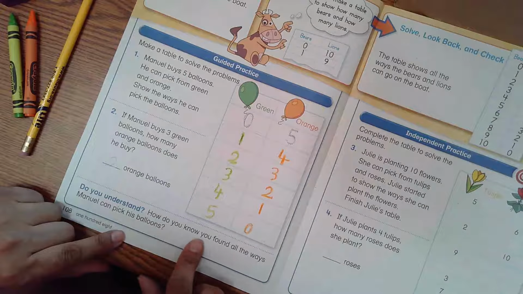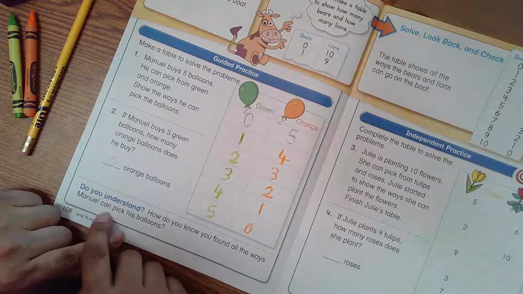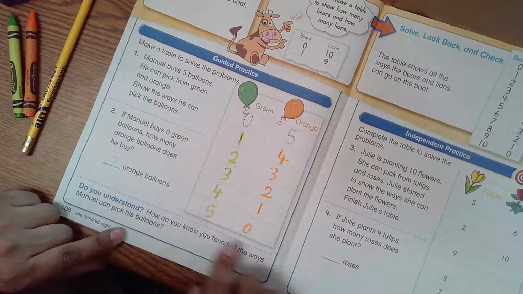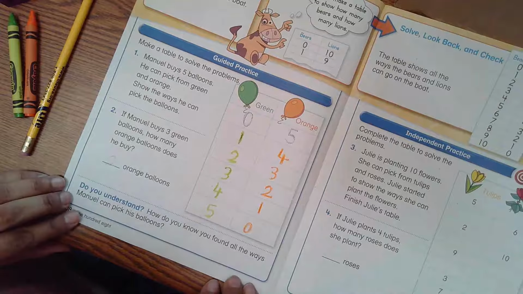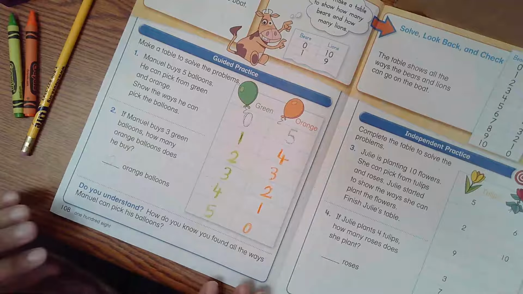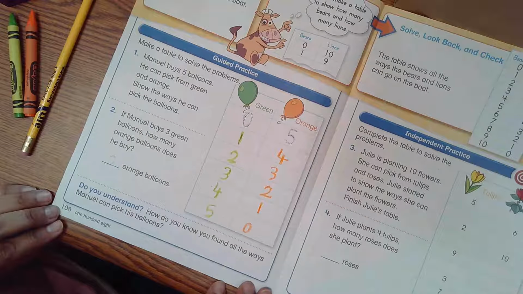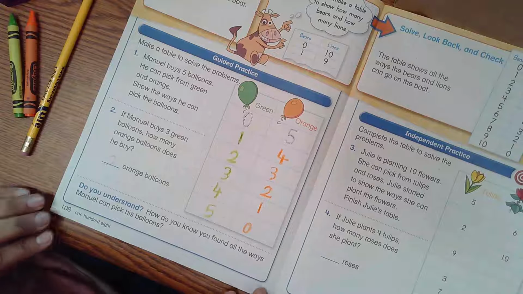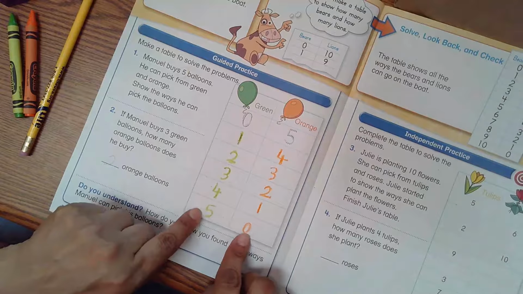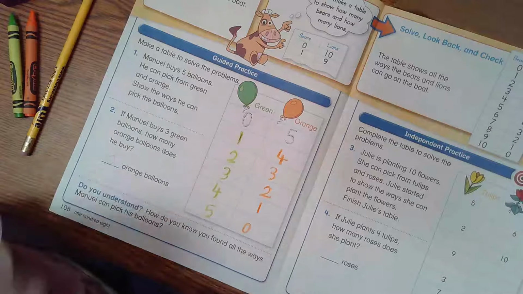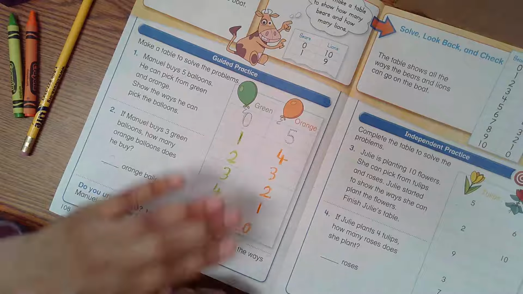How do you know you found all the ways Manuel can pick his balloons? How do we know that there's no other way to make 5? When you find all the parts that add together to make 5. Because this is all the ways.